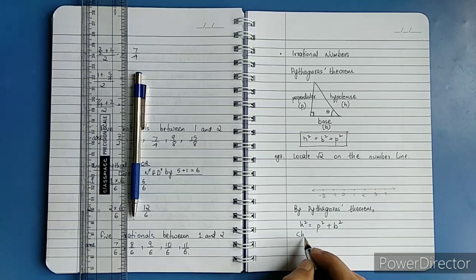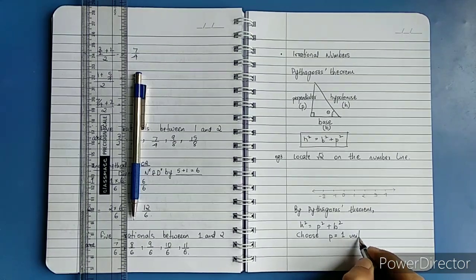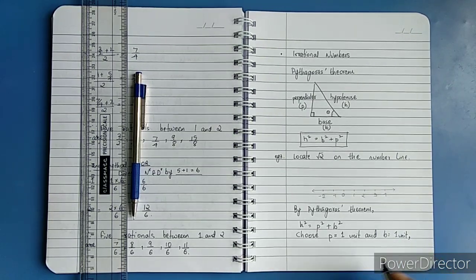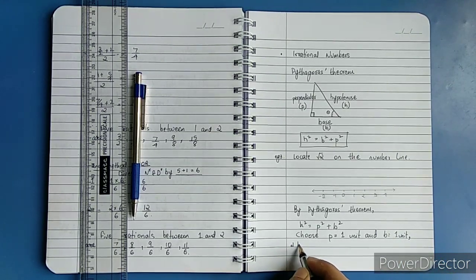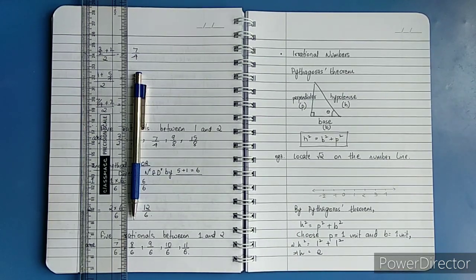Now, in the next step, we are going to choose perpendicular as 1 unit and base as also 1 unit. So we'll get h square is equal to 1 square plus 1 square. 1 square is 1, 1 square is 1, 1 plus 1 we get 2. So h square is equal to 2.